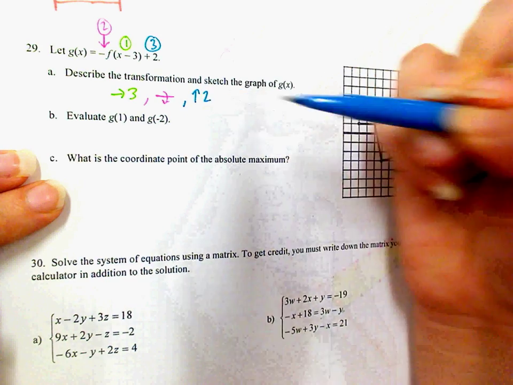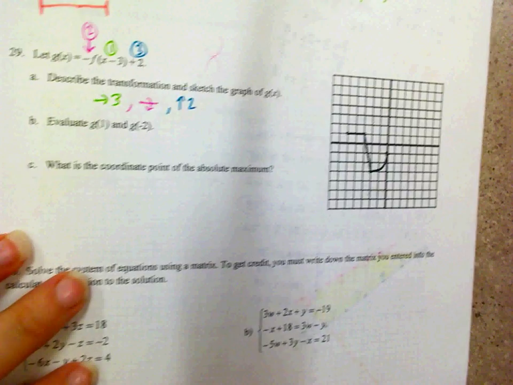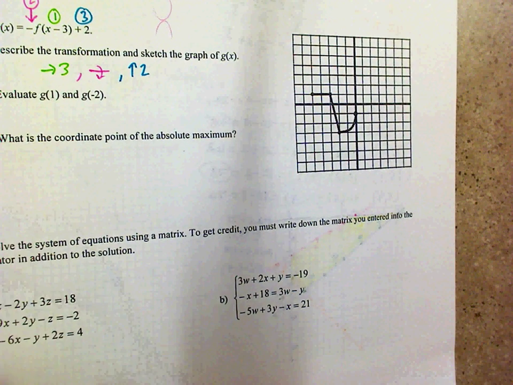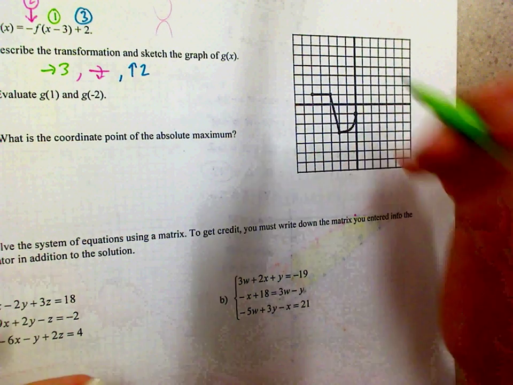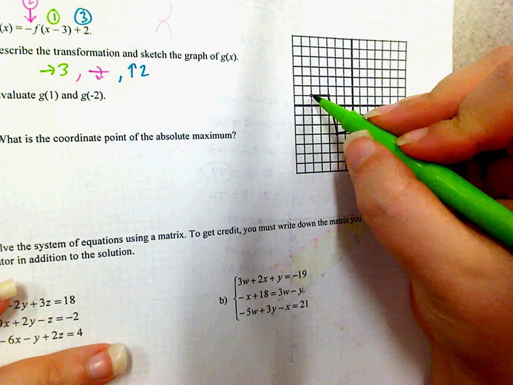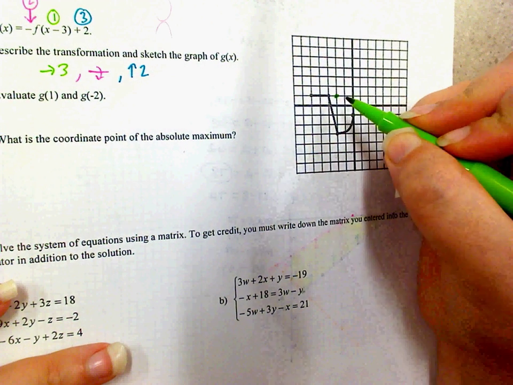Okay. So I'm going to go ahead and do these transformations. The first thing I'm going to do is I'm going to go right 3. So I went ahead and put the original graph on there so you didn't have to draw it again. So I'm going to go right 3. 1, 2, 3 for that point. This one, 1, 2, 3.